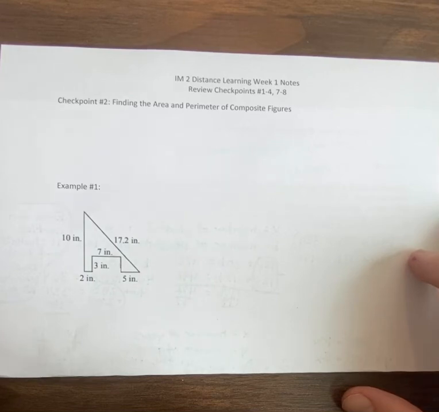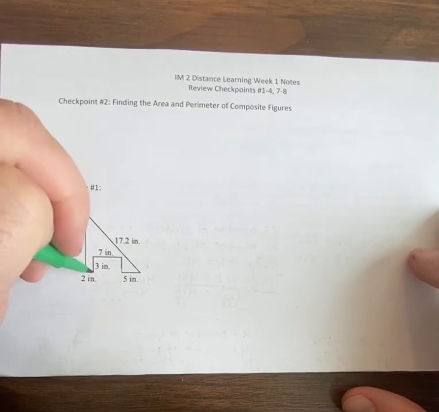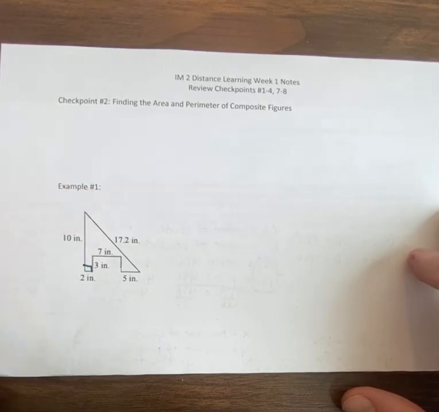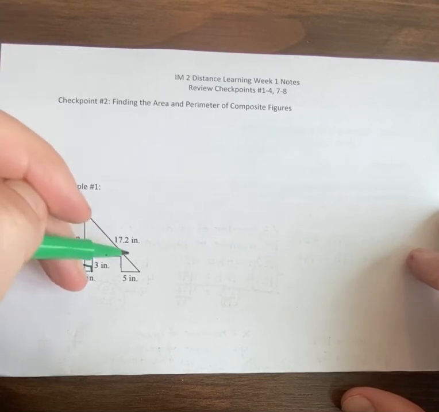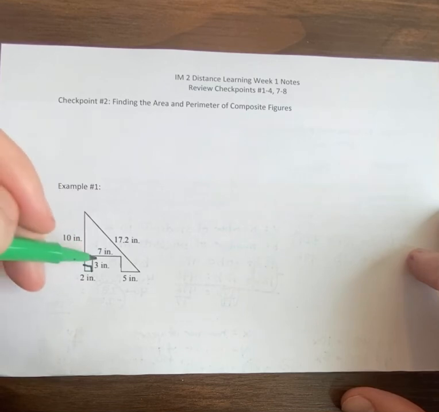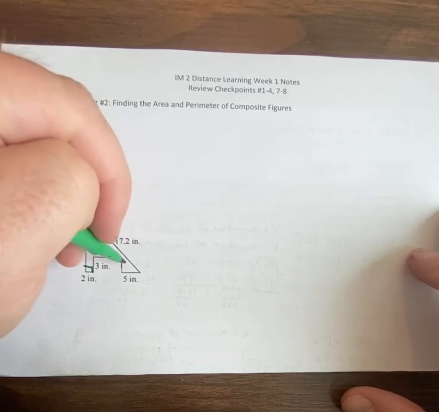So we're looking at example 1. Looks like we've got a triangle here with a rectangular cutout. We're going to make the assumption that this is a right triangle. And so the first thing we want to do is find the perimeter of this. And we see all the different lengths if we go around, with the exception of this one over here, which matches this side. So this would also be 3 inches.